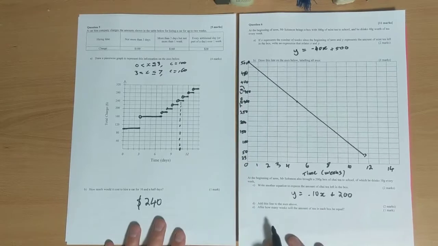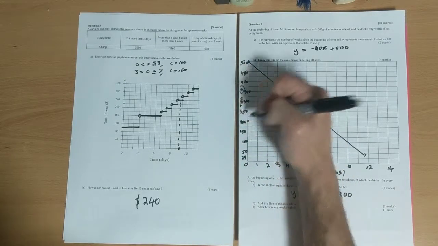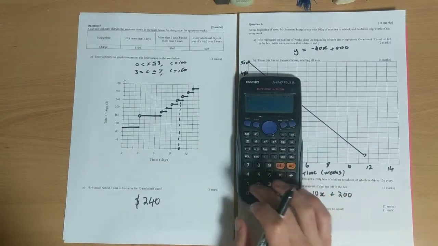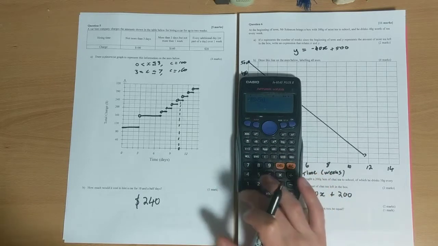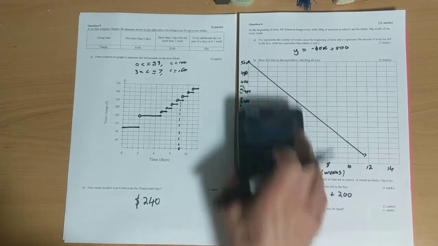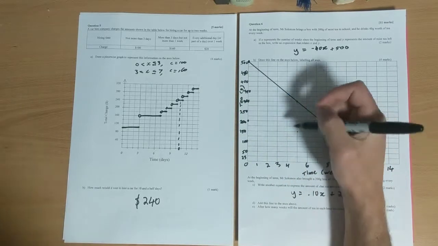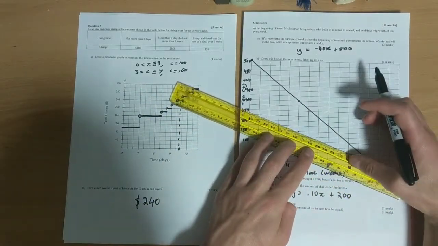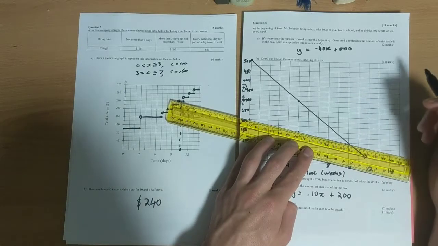Question D, add this line to the axes above. So the y-intercept now is going to be 200. And I'm going to do the same thing I did before. Let's say after 5 weeks, it'll be negative 10 times 5 plus 200. After 5 weeks, there's 150 grams left in the box. So that is over here. I'm going to join up those 2 points to draw my straight line. And it's going to look like this.